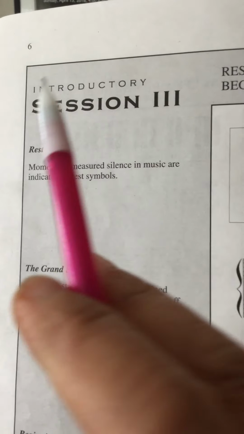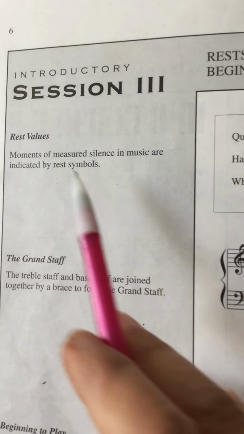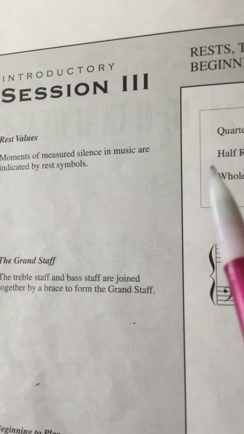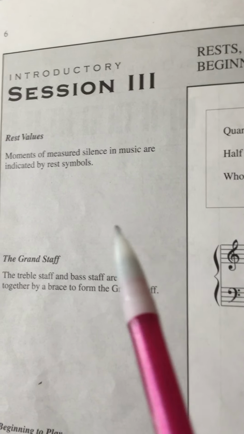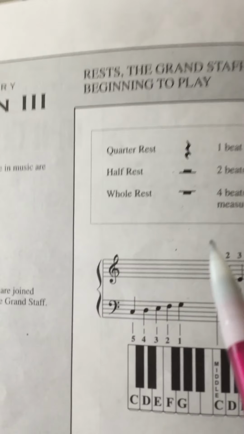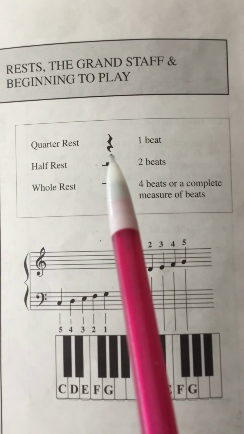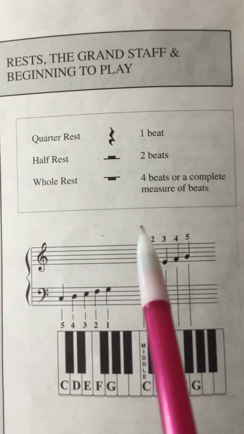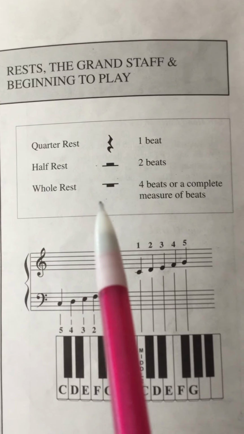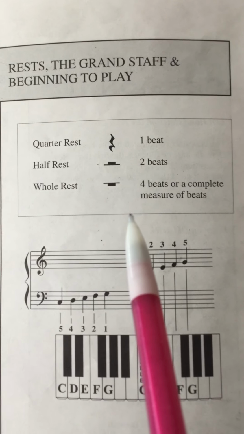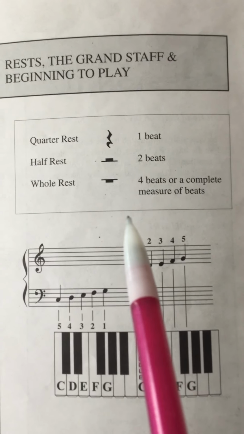Okay, so the first thing they talk about is rest values. And we've seen all these different kinds of notes. We said quarter notes, half notes, whole notes. But those are things that you hear in music. There are also rests, and rests are silence in music. So just like the note values, there are specific amounts of time associated with each kind.